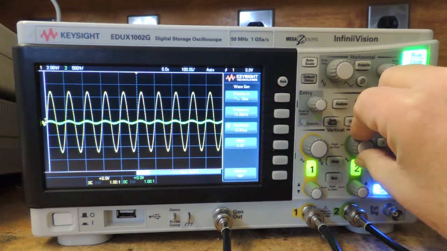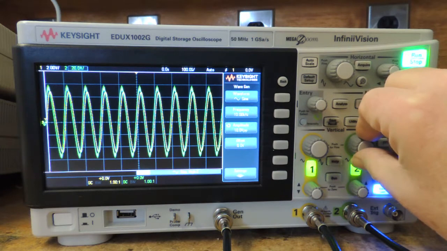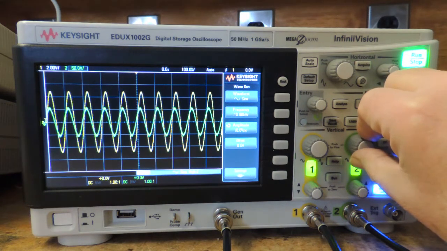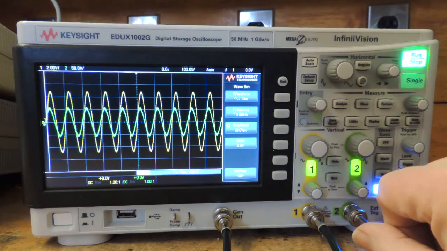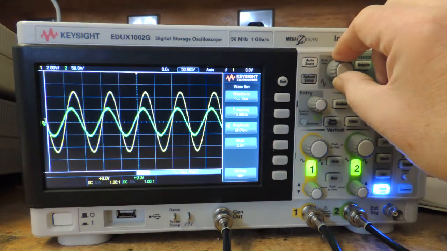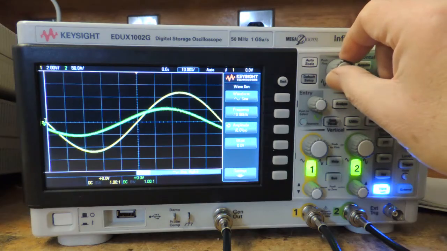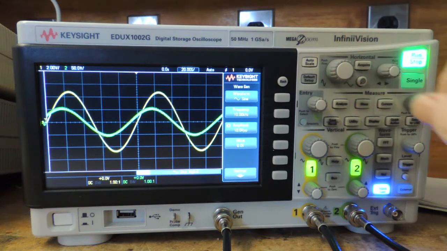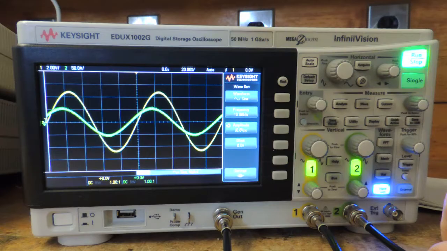Channel 2, I'm just going to increase the sensitivity a bit. I don't want it looking bigger than my input waveform, so I'm going to set it to 50 millivolts peak to peak. Next thing is my horizontal, so I'm going to adjust that out until I see a couple of cycles. I like to see at least 2 cycles.